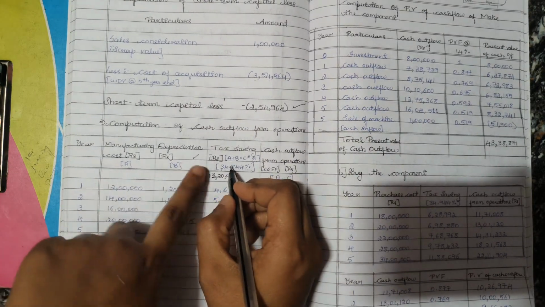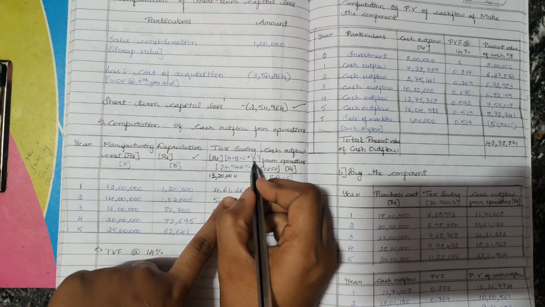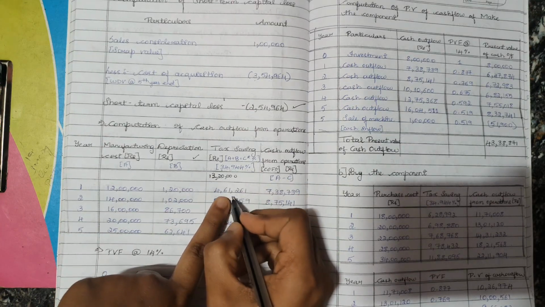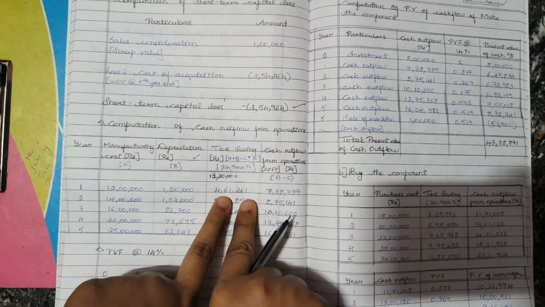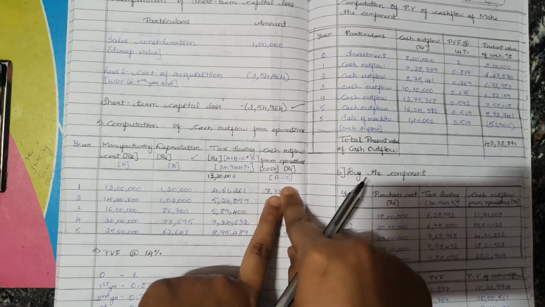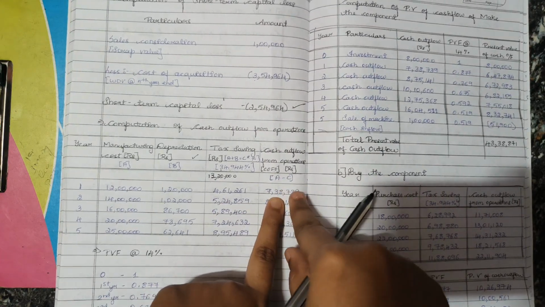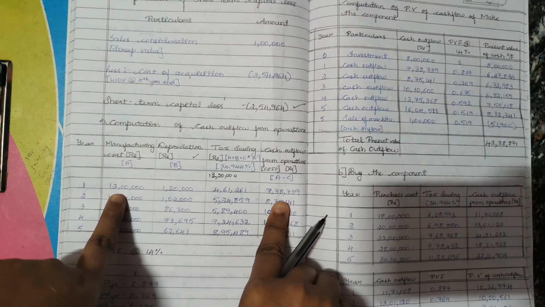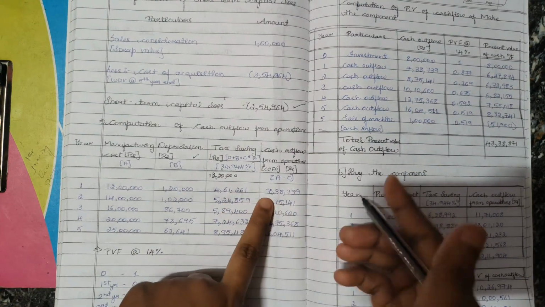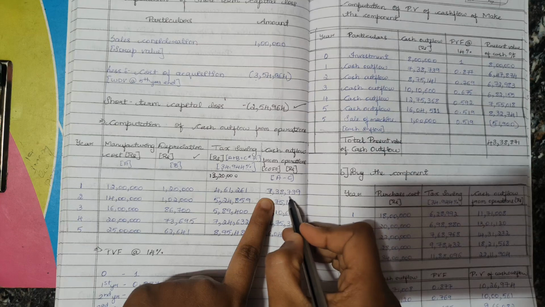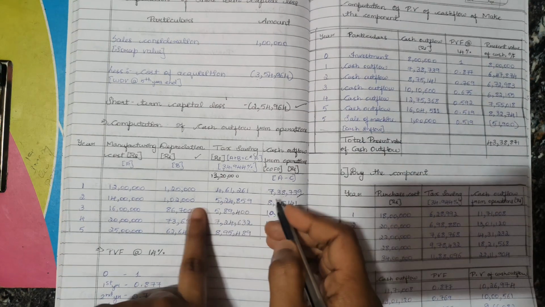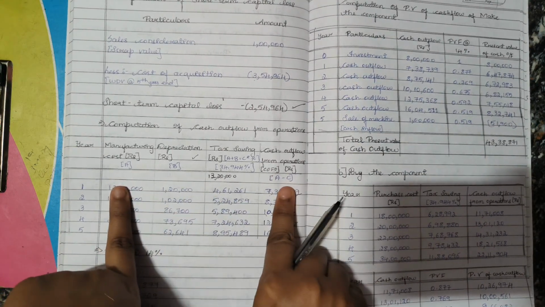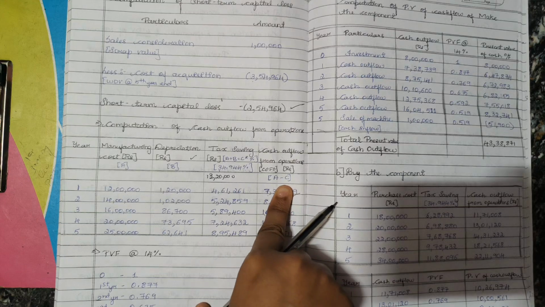I have written A plus B is equal to C into percentage, and after getting the tax saving amount, we should calculate cash outflow from operations. How much cash is going out from manufacturing? From 12 lakh, we should deduct the tax saving, and we are getting 7,38,739. I have written A minus C for the cash outflow from operations.